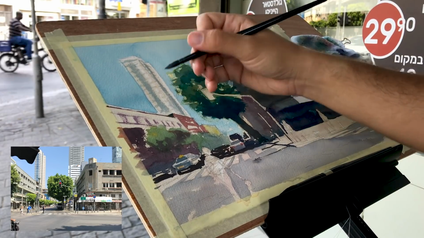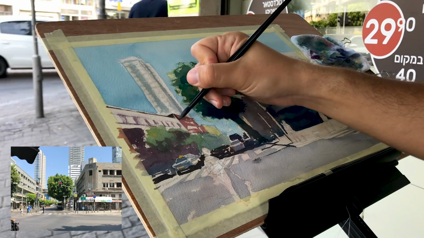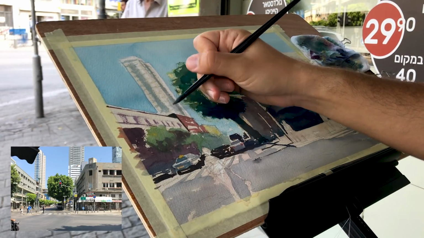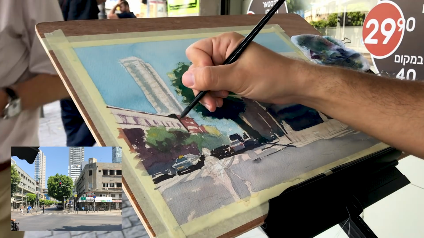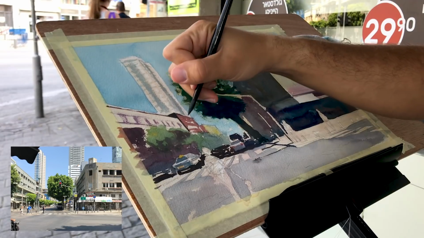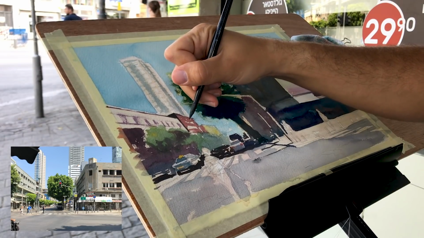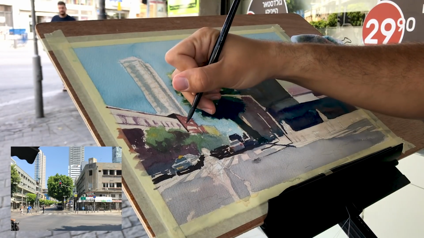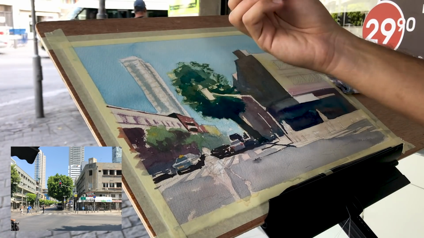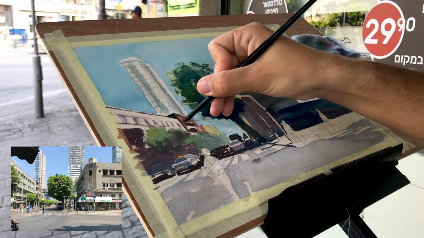Because what happens is usually the second wash will reactivate the first. The washes reactivate very easily, and that can be problematic. If you work exclusively wet on wet, you may be able to pull something off, but again, not to the level of detail that you want and not to the quality that you want. So I really recommend you get a good paper. The brush is also important, the paint also, everything is important.